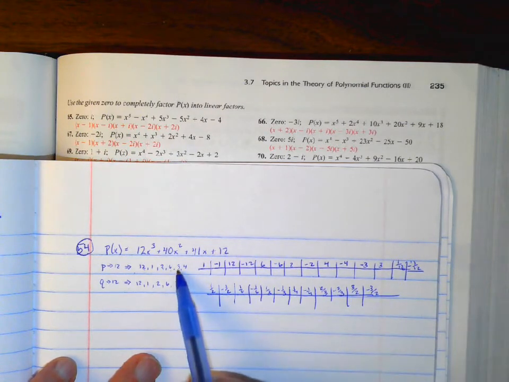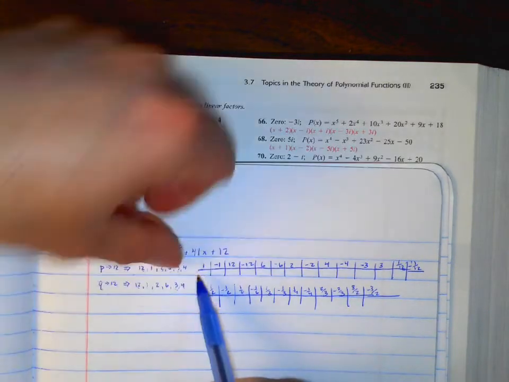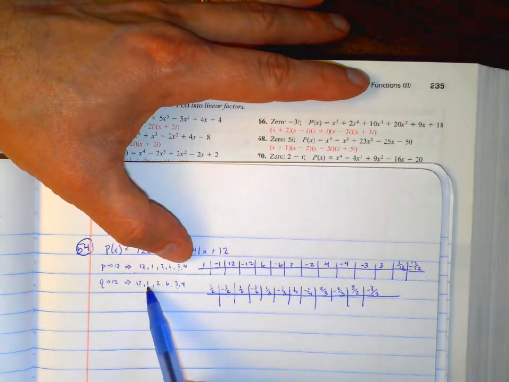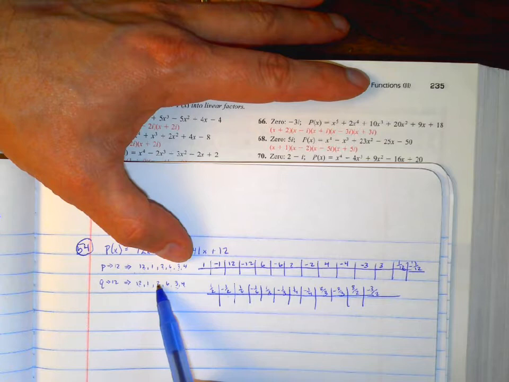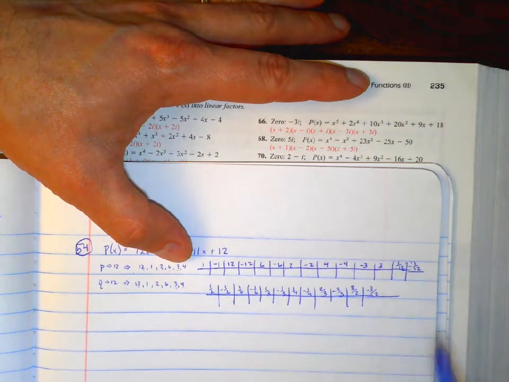Okay, 1/4. Is 1/4 there yet? Yep. So that's the 3 over 12 is 1/4. 3 over 1 would be 3. 3 over 2 is 3/2, is there. 3 over 6 is 1/2, is there. 3 over 3 is 1. 3 over 4 is 3/4, is not here.